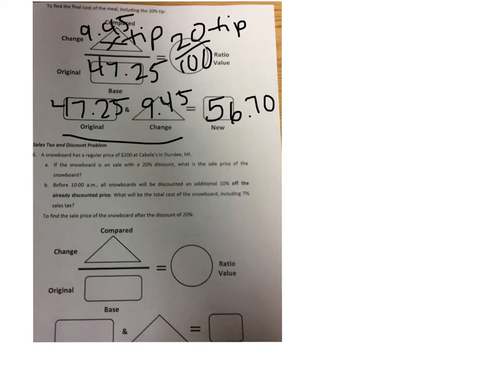Okay. Question 6 says, a snowboard has a regular price of $200 at Cabela's in Dundee, Missouri, or Michigan, sorry. If the snowboard is on sale with a 20% discount, what's the sale price of the snowboard? And then B says, before 10 o'clock, all snowboards will be discounted an additional 10% off the already discounted price. What will the total cost of the snowboard be, including 7% sales tax?